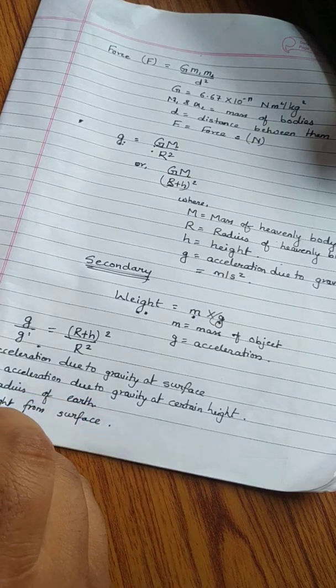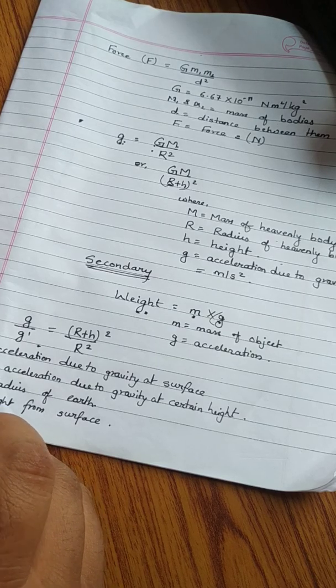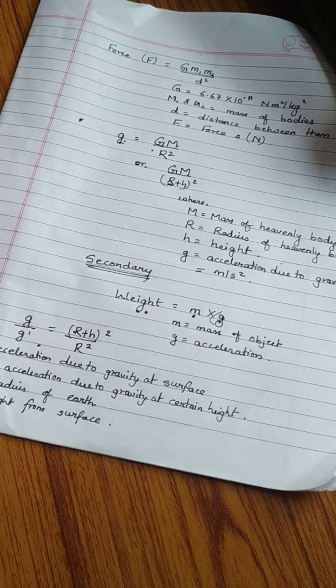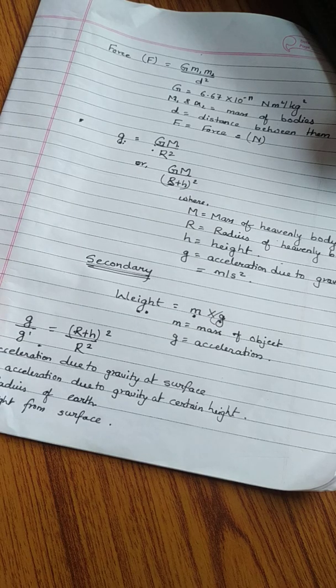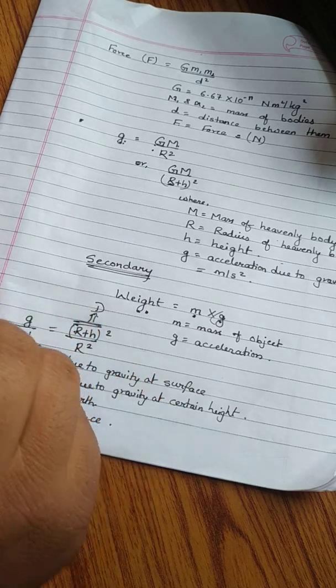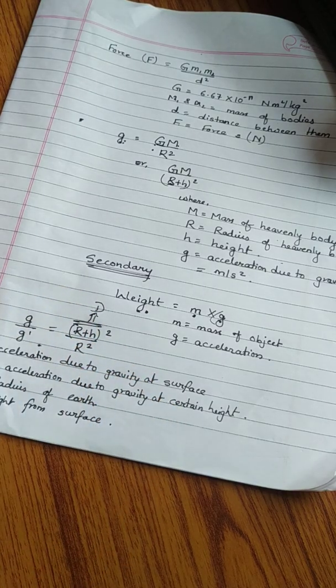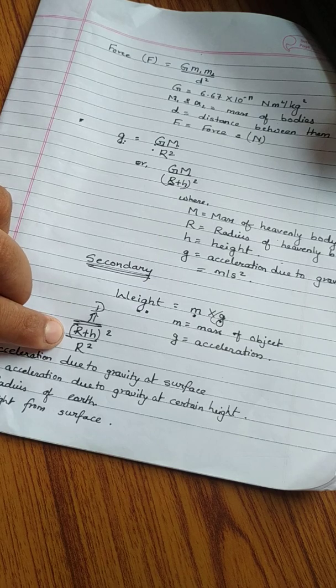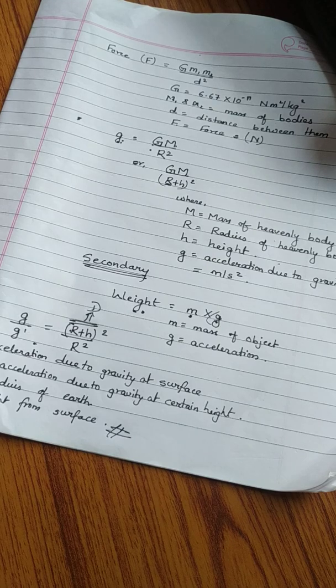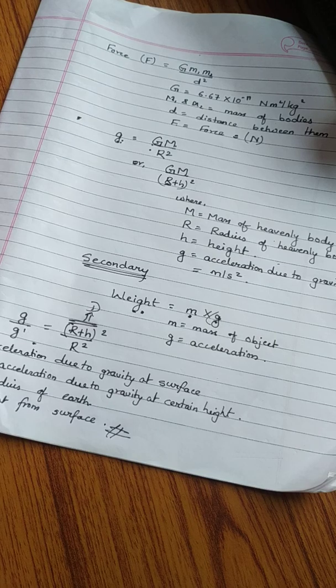So if the height is given from the surface, then you use h. Sometimes what is given directly is R plus h added and given to you. For example, R plus h can be the distance from the center of the heavenly body. So in that case you write d instead of this value. You can write d only when the distance between the center of the heavenly body and the object is given. Else always you use R plus h. So these are the chief formulas that are used in this lesson. Another formula is of depth. That depth formula is not that much asked in exams.